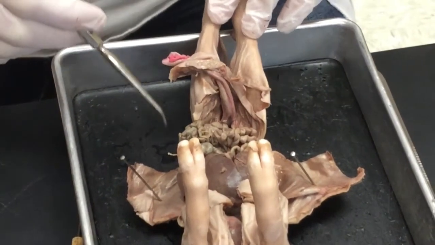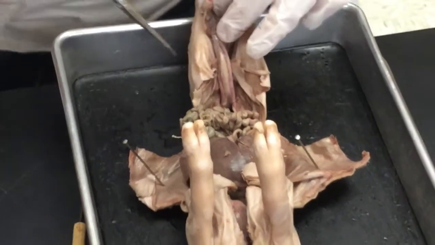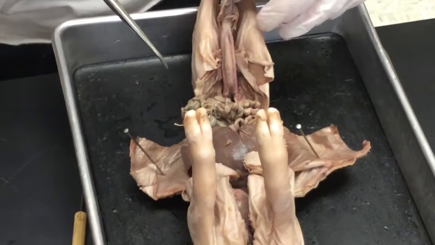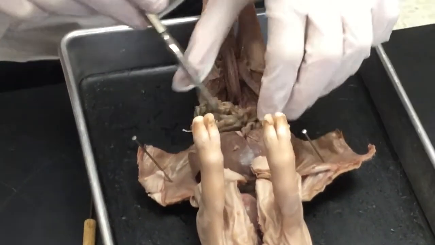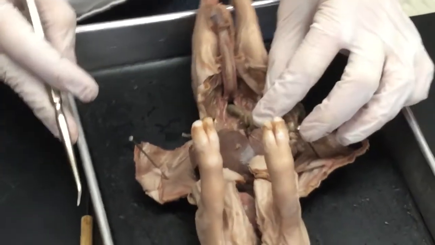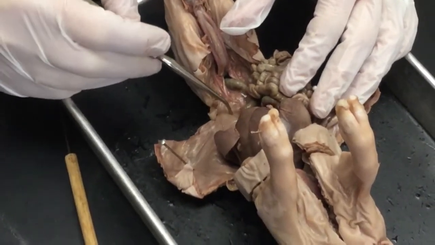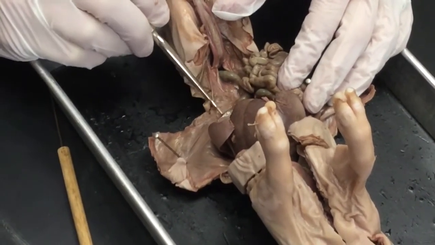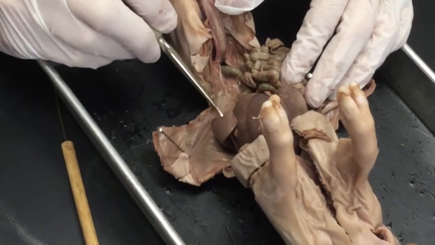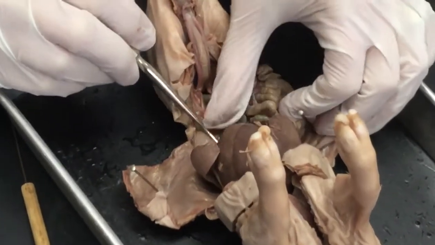Okay, ladies, today we're going to look at the male's urogenital system, and it's called urogenital because, again, it's combining the urinary system or the excretory system with the reproductive system. So first I'm going to locate the kidney, and as I do that, it's behind a film, which is another cavity that separates our organs.